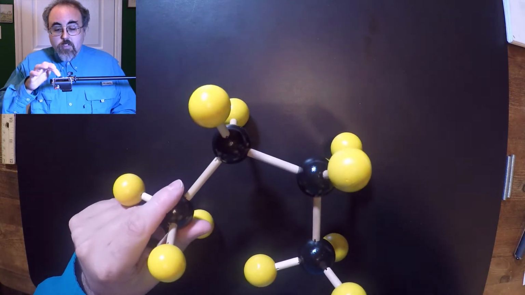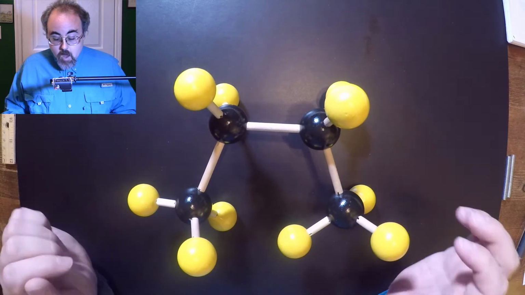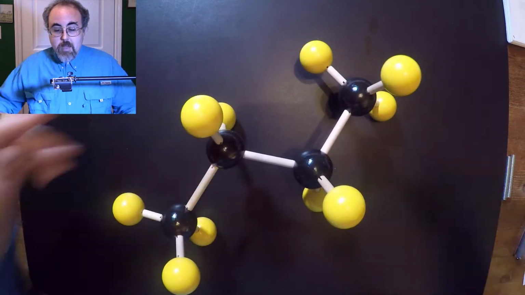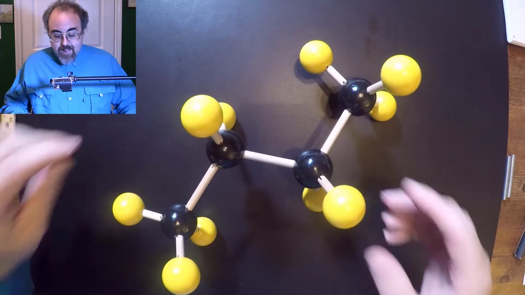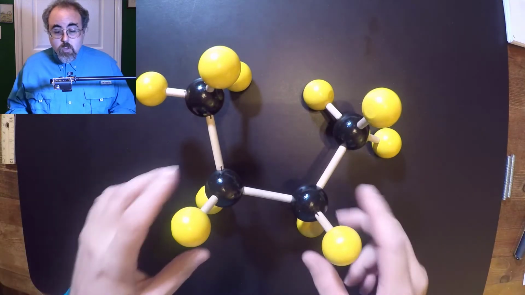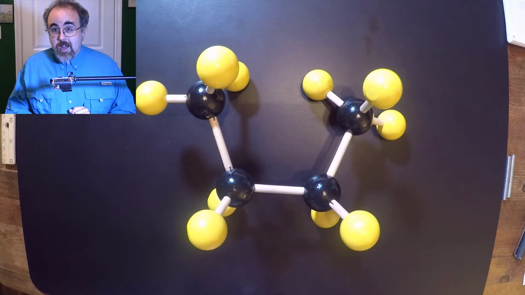So yay, everything's working pretty good. Just making sure the GoPro is happy. Now, with this molecule and that molecule, they're literally the same molecule, and they will simply switch through and rotate all day long. No big deal.